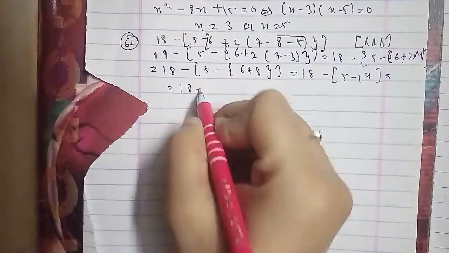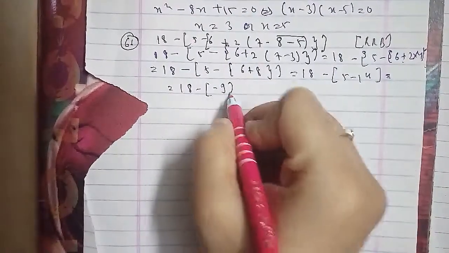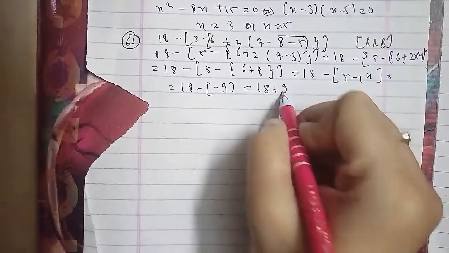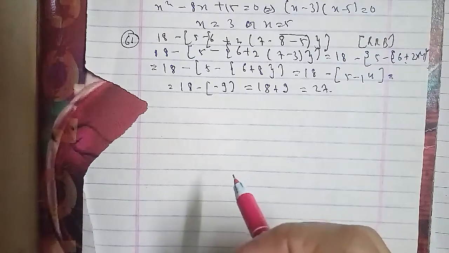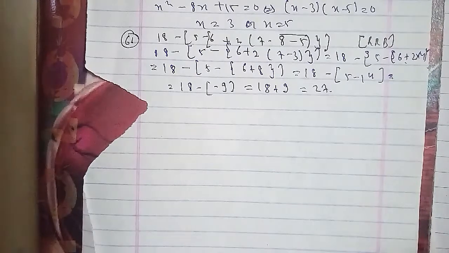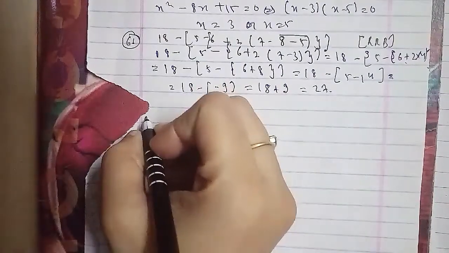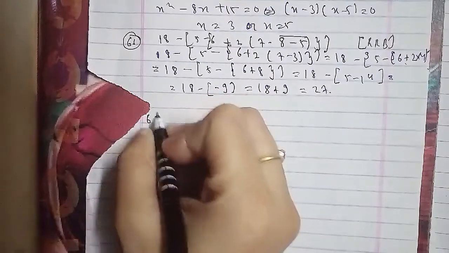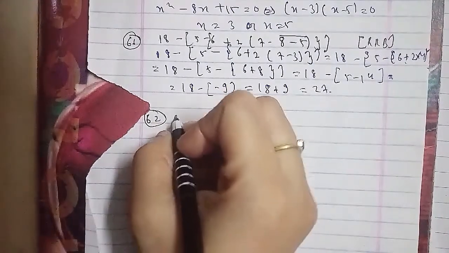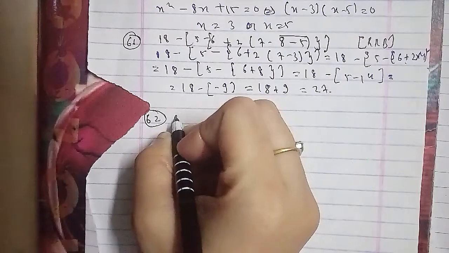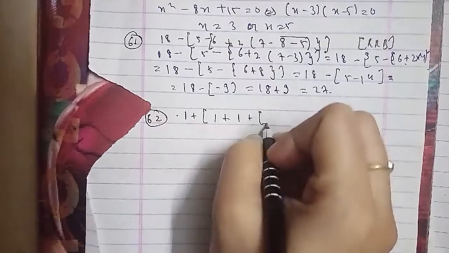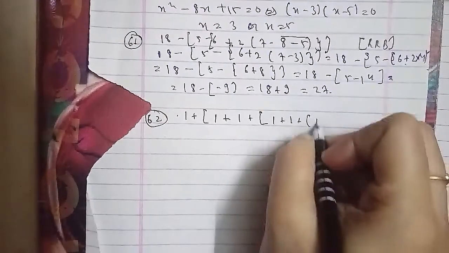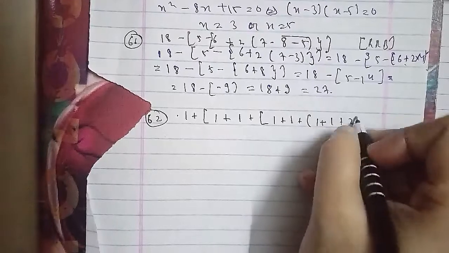Now we will go ahead with another question, the 62nd question of the session: the value of 1 plus 1 plus 1 plus 1 plus 1 plus 1 plus 1 plus 2 is. This has been asked in the SSC examination paper as well, and is also important. The options are A is 1 by 2, B is 5 by 8, C is 1 and D is 2.